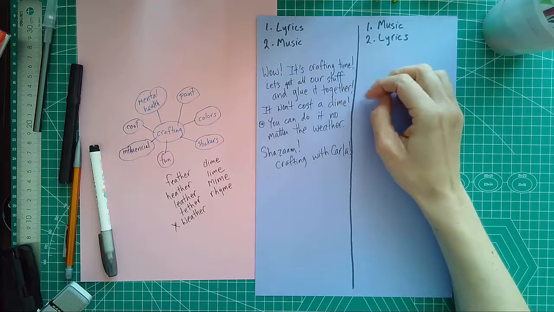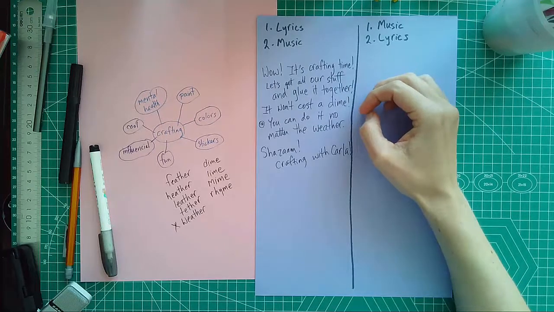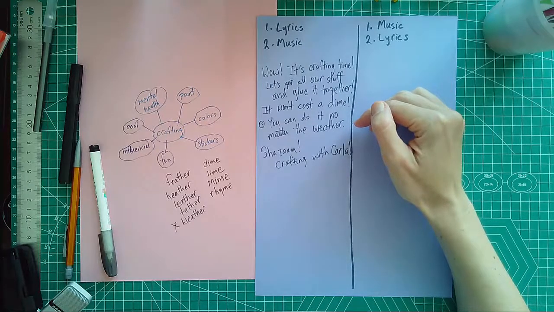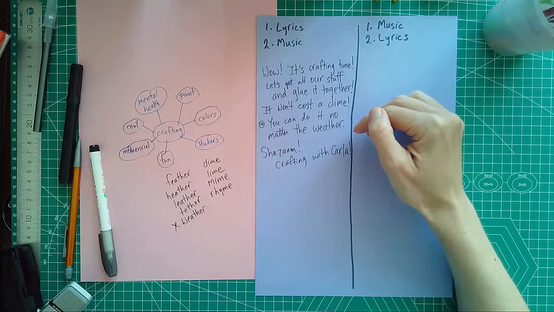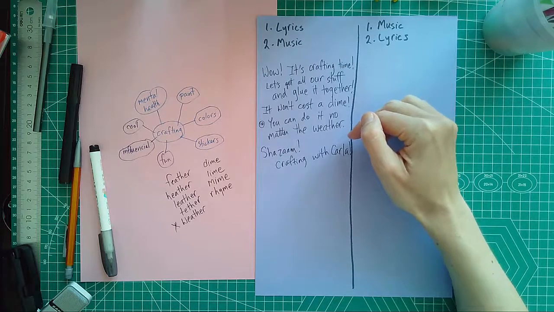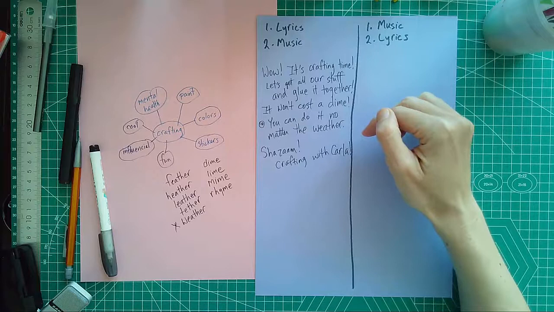Wow, it's crafting time. Let's get our stuff and glue it together. It won't cost a dime. You can do it no matter the weather. Shazam! Crafting with Carla.